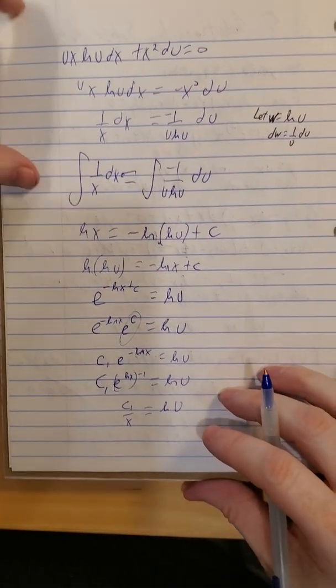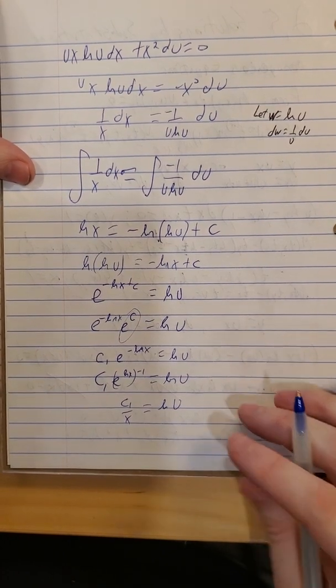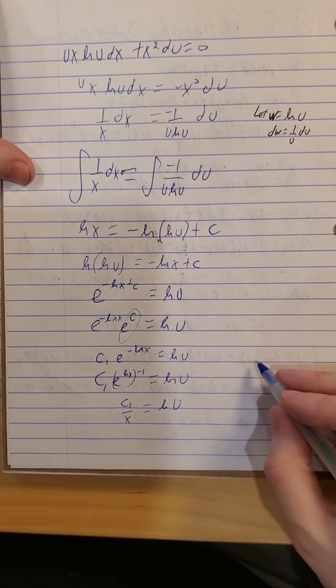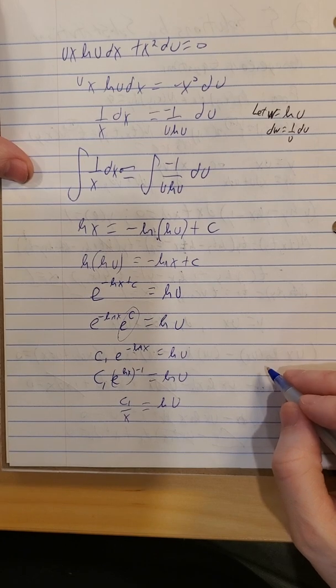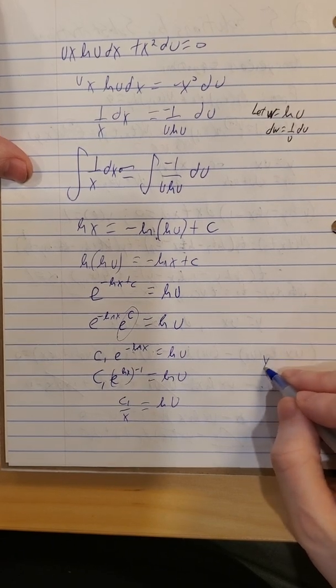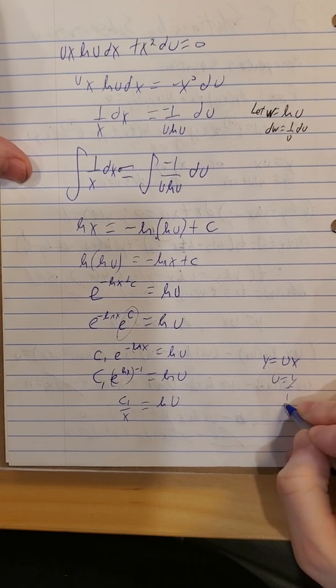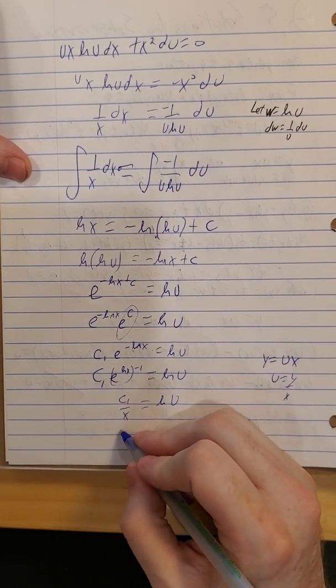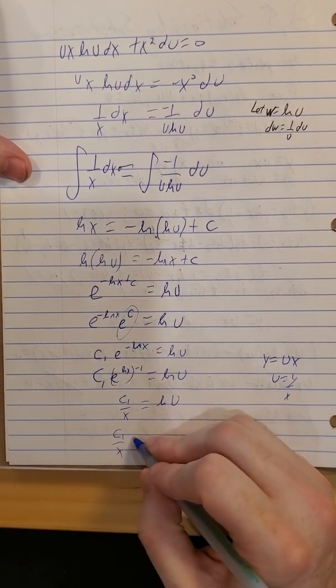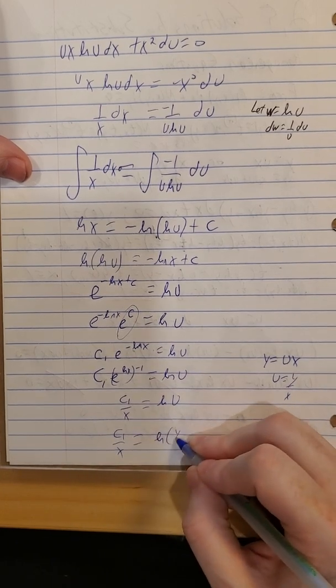And now we can put the original guy back in there. So recall our substitution. We let y equal u times x, so u is y over x. So c1 over x is natural log of y over x.